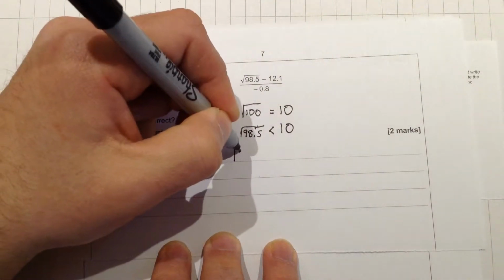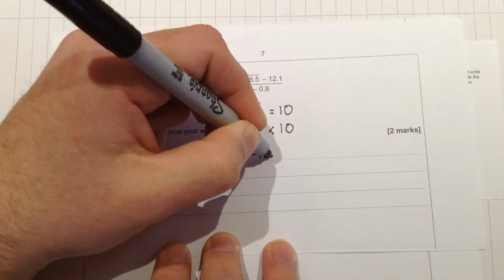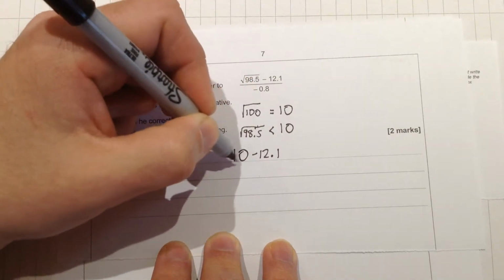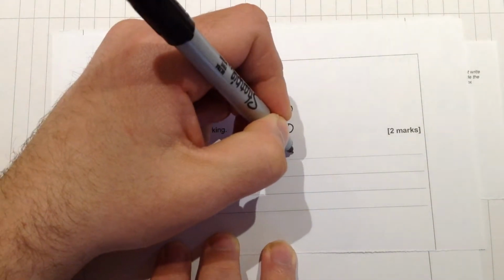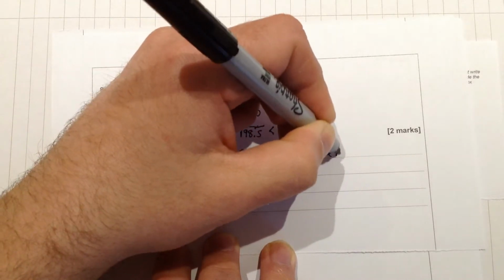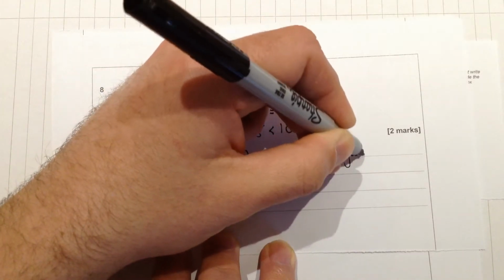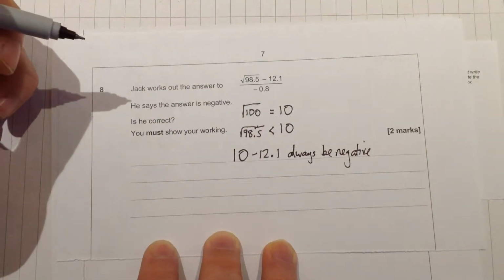Now, if we use that piece of information on this little calculation up here, we actually get that something that's smaller than 10, take away 12.1, no matter what that number is, if it's smaller than 10, taking 12.1 away will always be negative. So we know that the top of the fraction must always be negative.